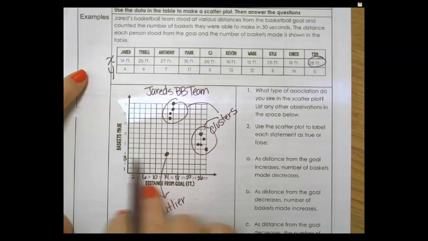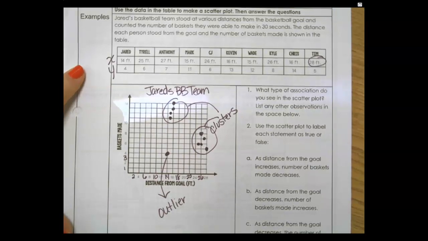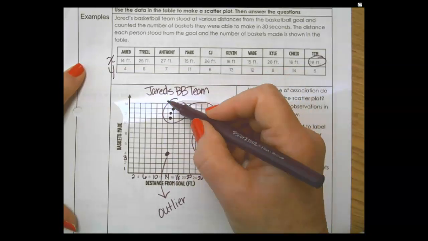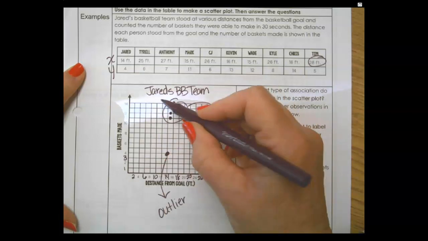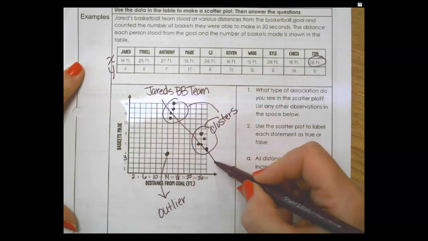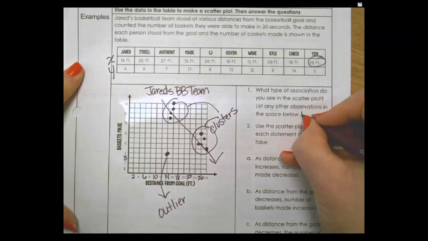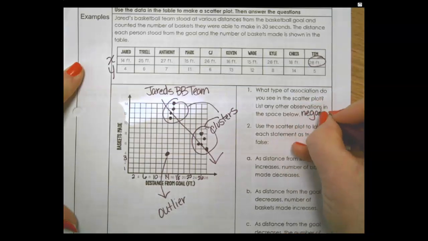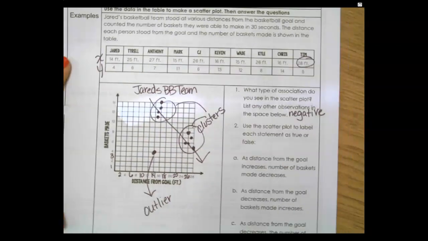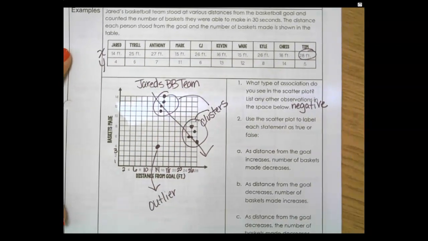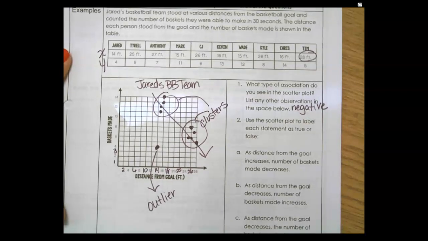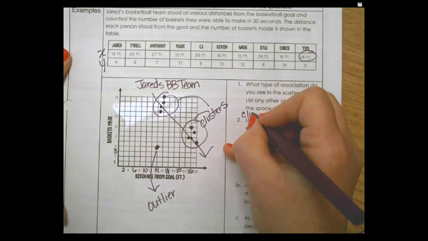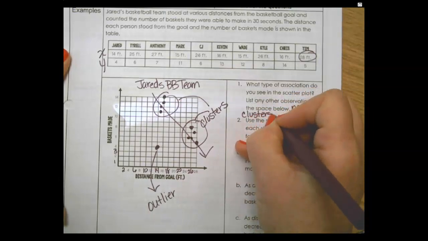And the distance. Okay, so what type of association do you see? List any observations. So it seems like as the number of baskets made decreased, so that would be a negative association, because it decreased the further away from the goal. What else do you observe? We observe the clusters, and we observed an outlier.